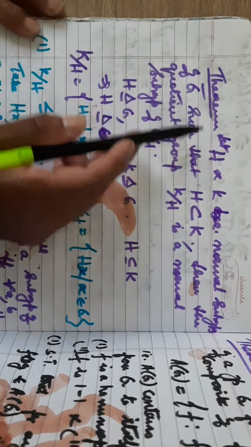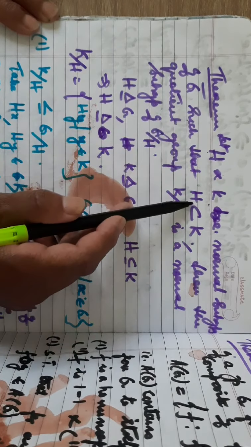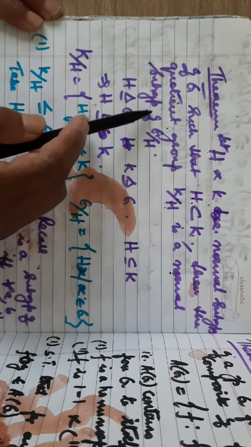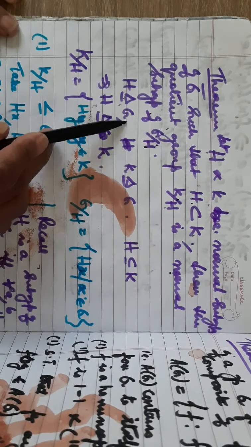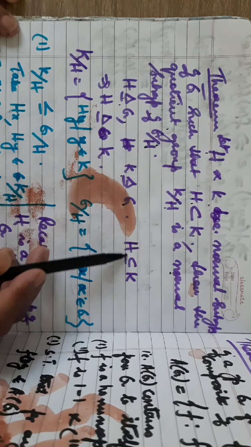Now the next theorem is this one. It states that H and K be normal subgroups of G such that H is a subset of K. Then the quotient group K by H is a normal subgroup of G by K. Here it's given that both H is a normal subgroup of G, K is a normal subgroup of G, H is a subset of K.